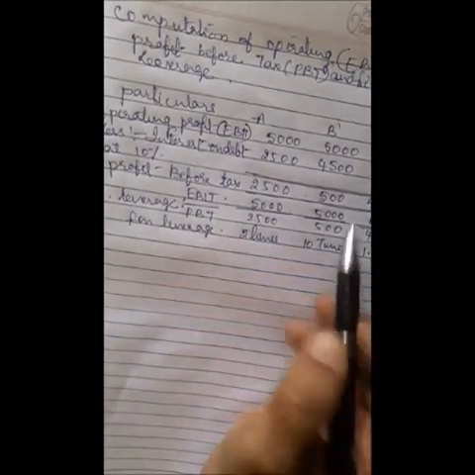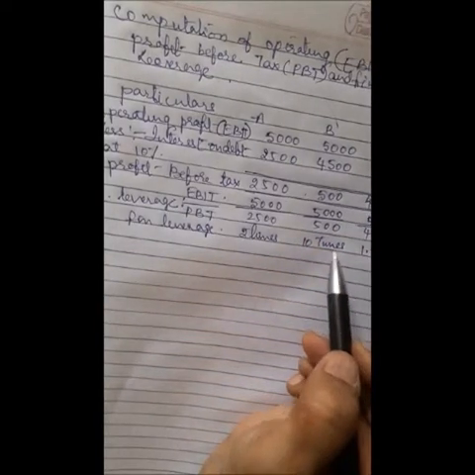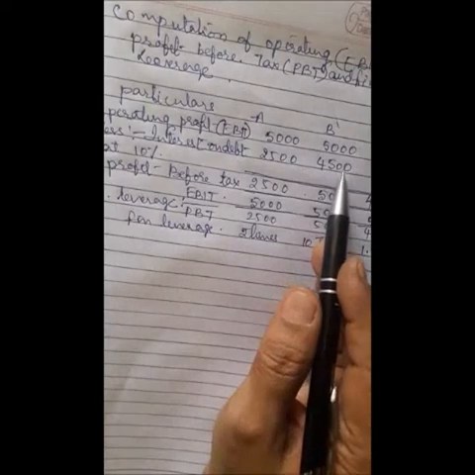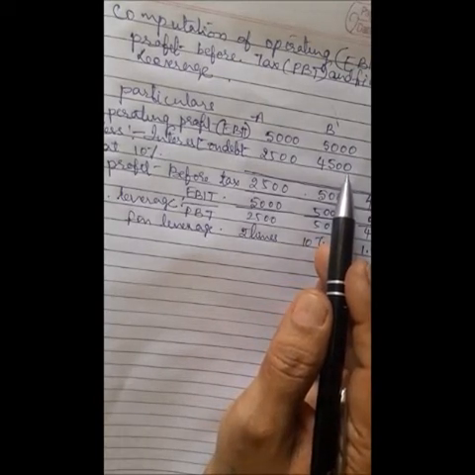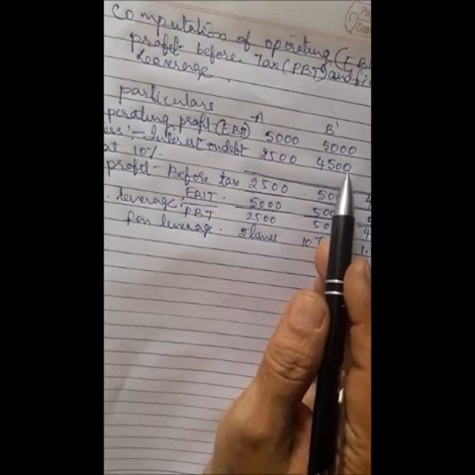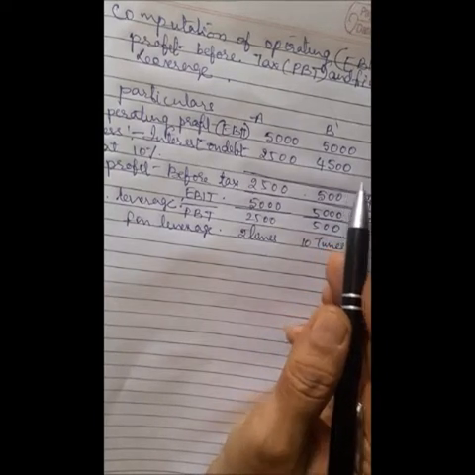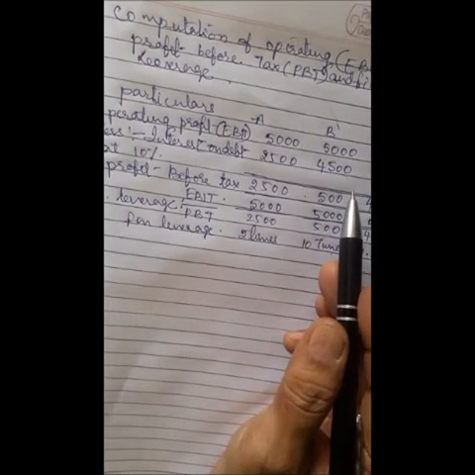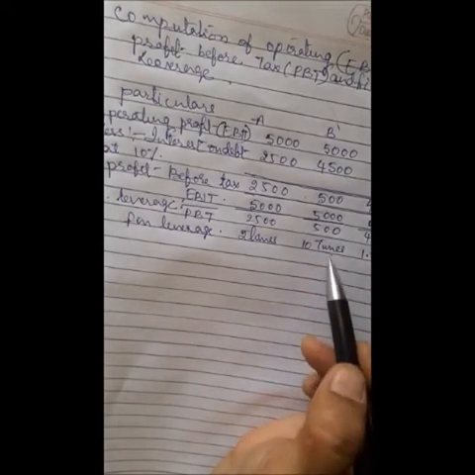So by this what we find, financial leverage tells us that if there is an increase in the debt, there will be increase in the financial leverage. As we can see in the second case, the debt has been increased to 45,000 whereas the equity capital is only 15,000. So that's why the leverage is more here, that is 10 times.